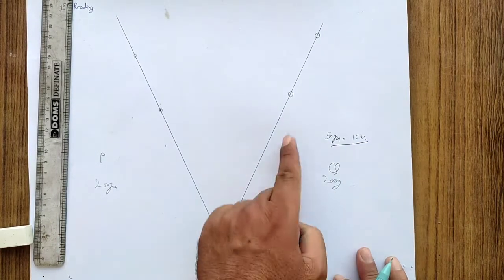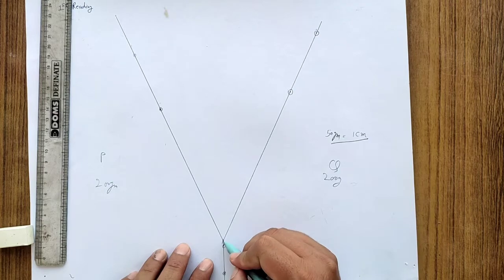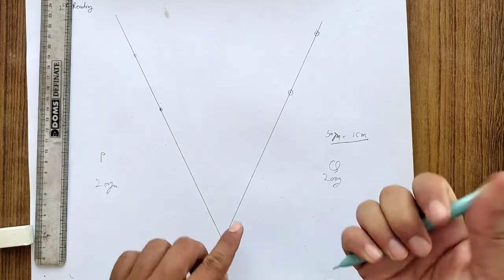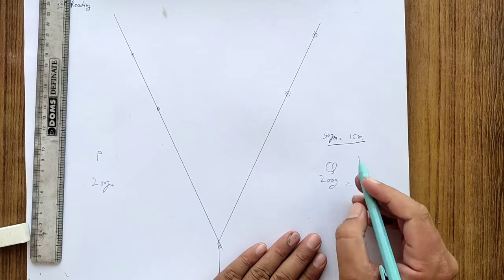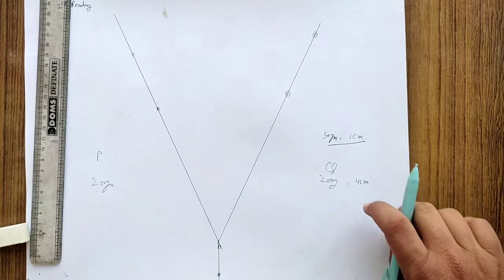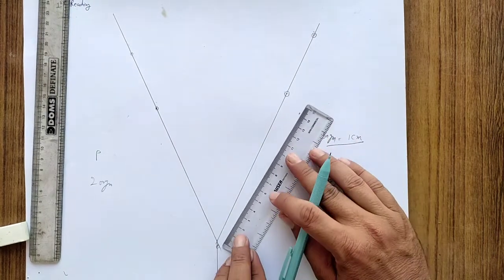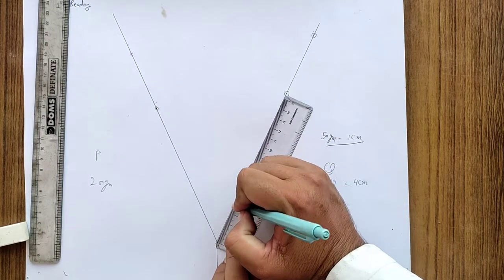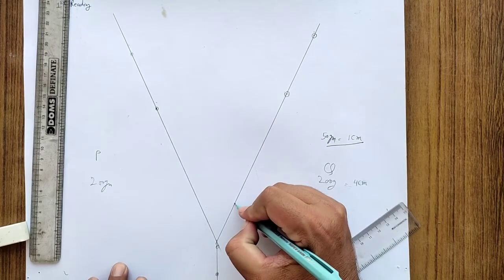Now here on this side the weight is 200 gram. So the distance from here along this direction, what will it be? 50 gram is 1 centimeter, so 200 gram is 4 centimeter. So from here with the help of the scale, that is 4 centimeter. Now here is 0.4 centimeter.